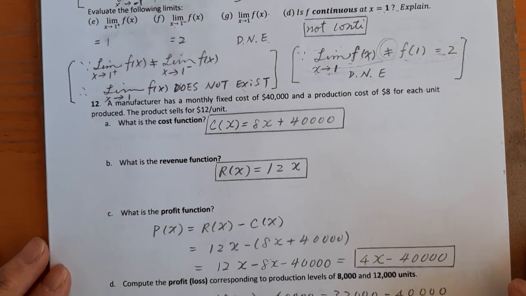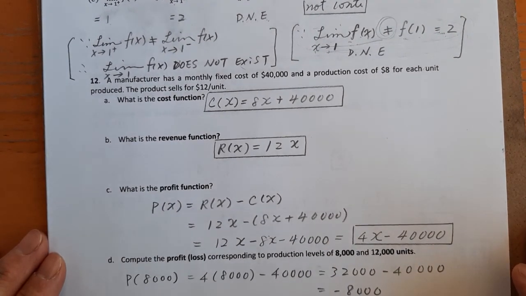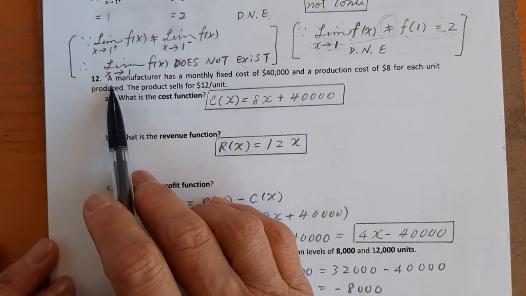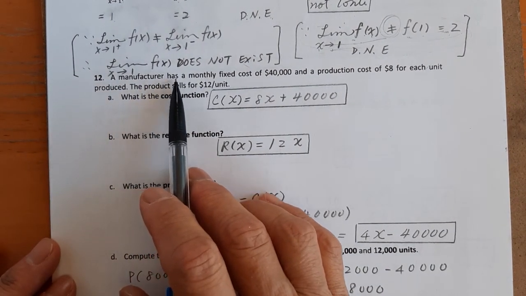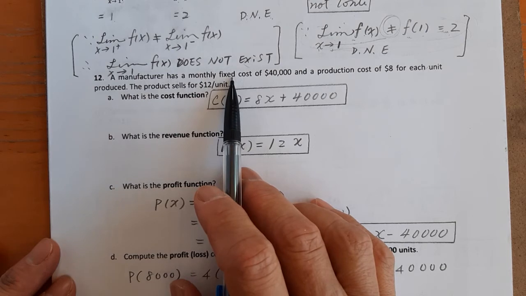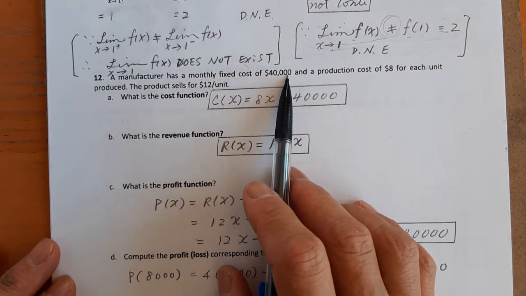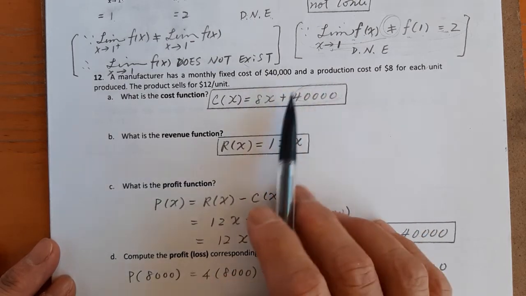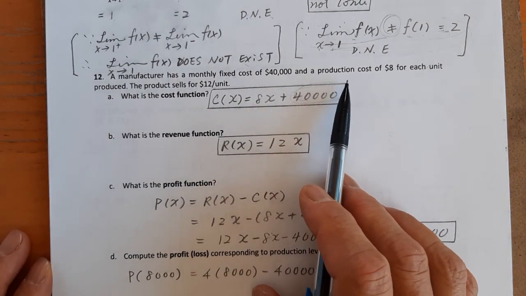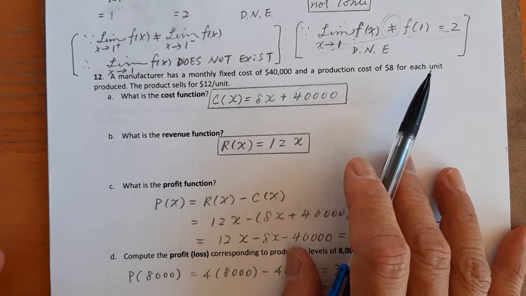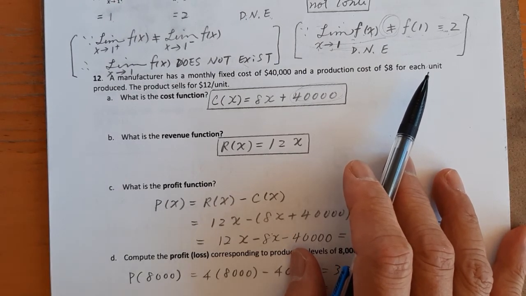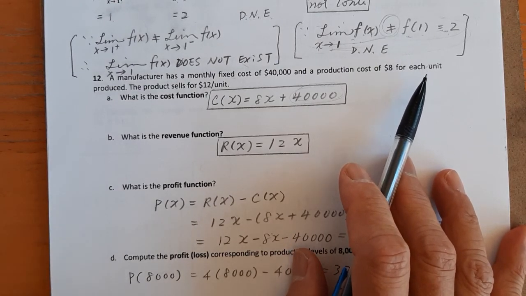Question 12. A manufacturer has a monthly fixed cost of $40,000. Monthly fixed cost is, for example, a mortgage or a rental fee.